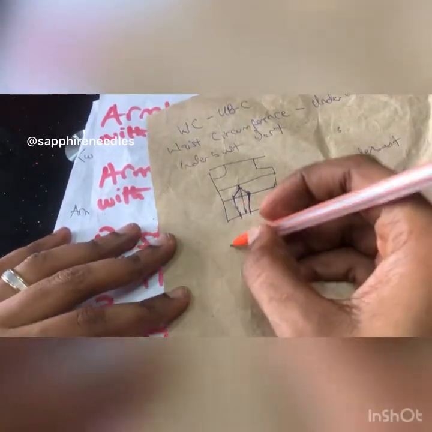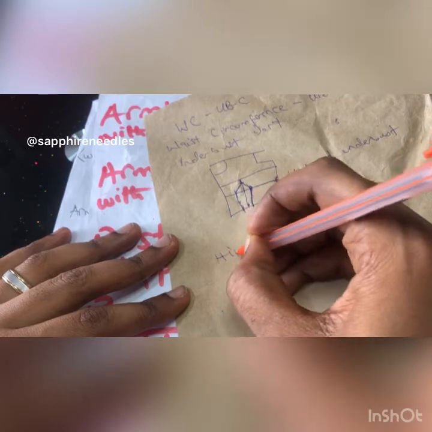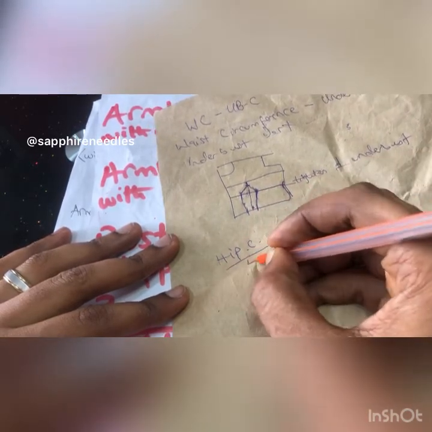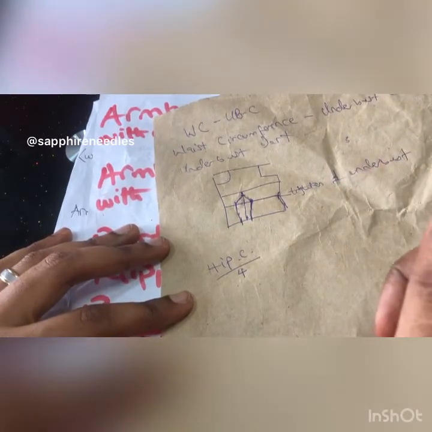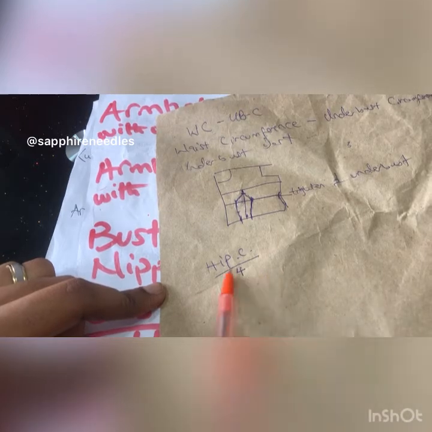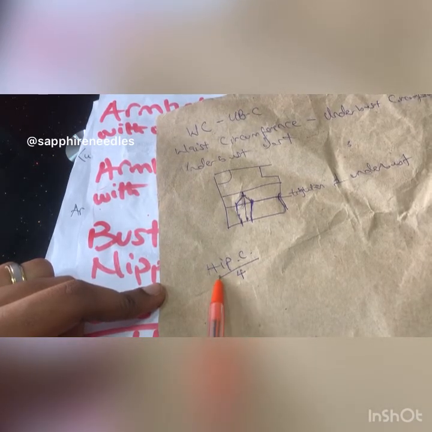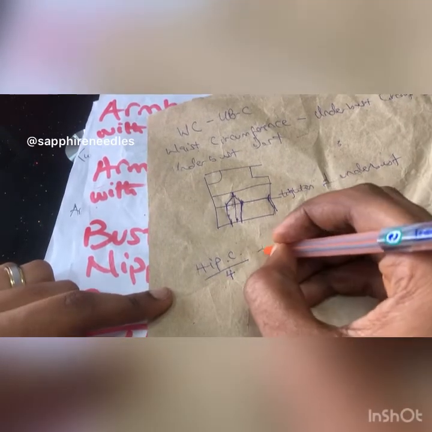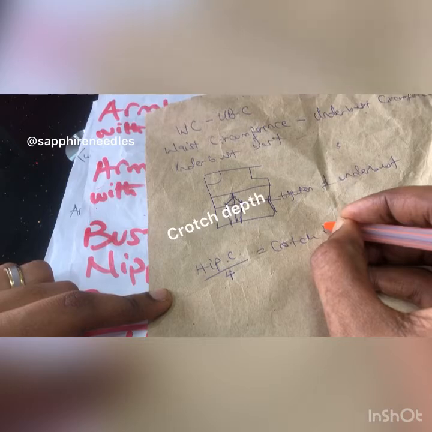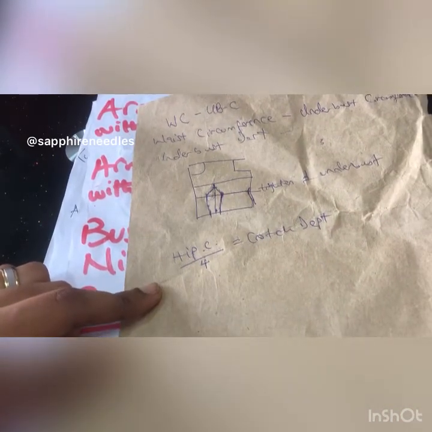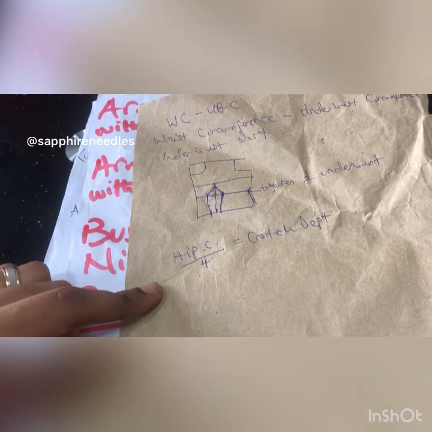To get your crotch depth, you'll be using this measurement: hip circumference divided by 4, for your natural waist, your trouser waist, where you place your trousers. But in trousers we have the one that sits on the waist and what we call low waist.